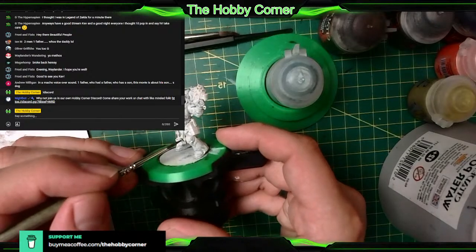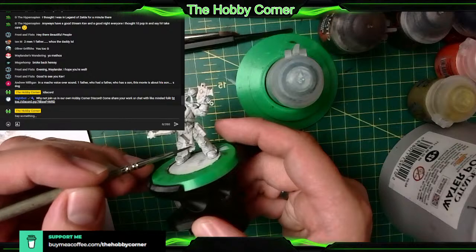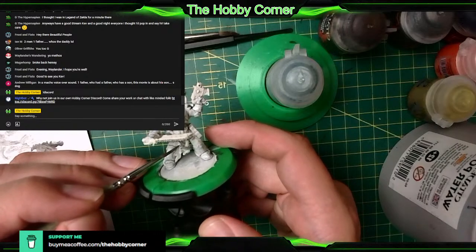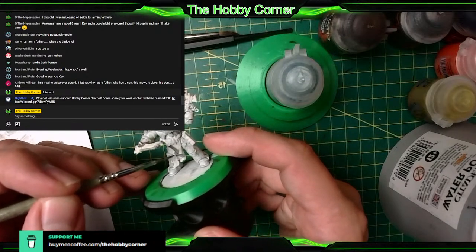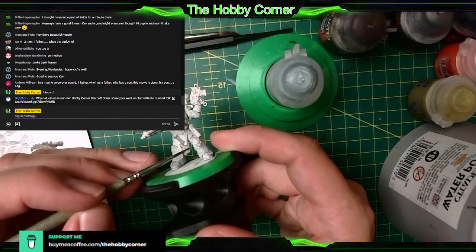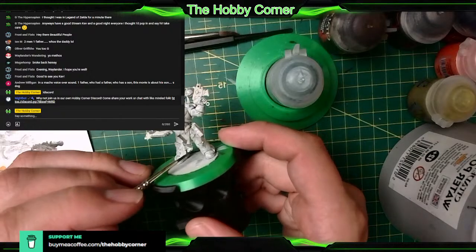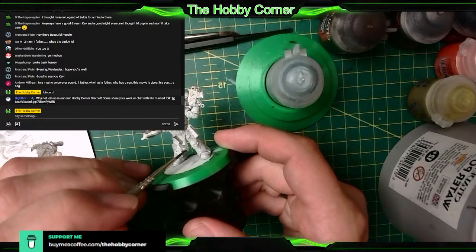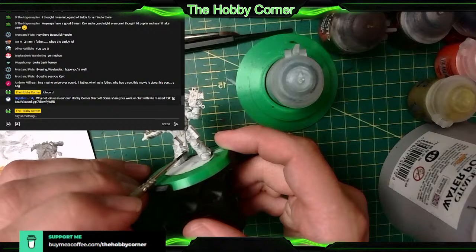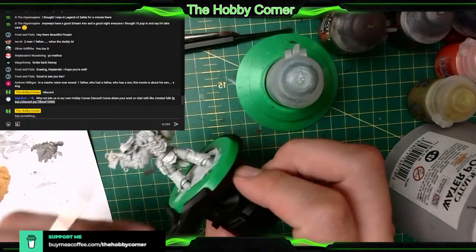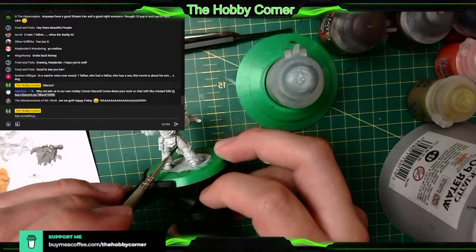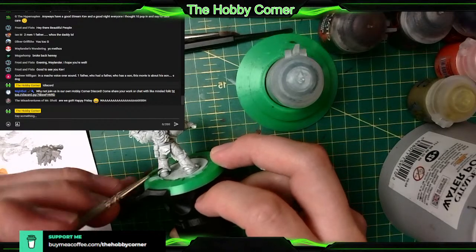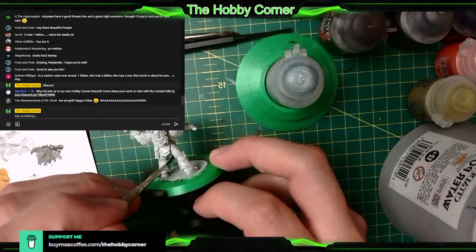Such a bad habit. There's a little bit of chainmail down there as well. Let's get that. Beautiful.